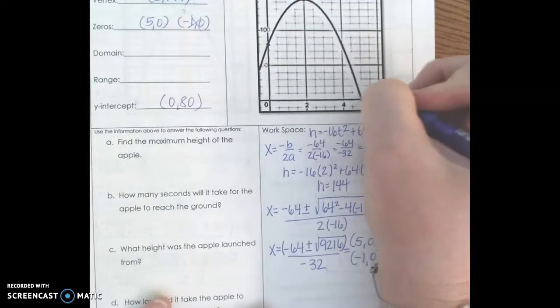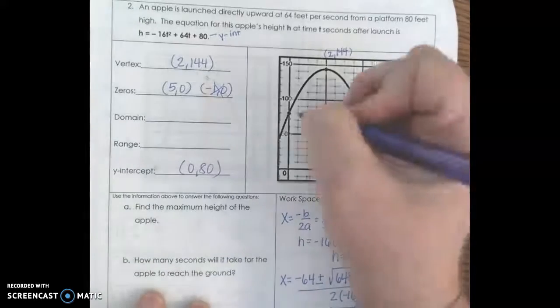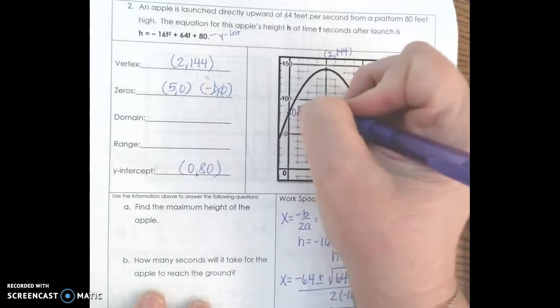So we have 5, 0 here. We know our y-intercept is 0, 80.